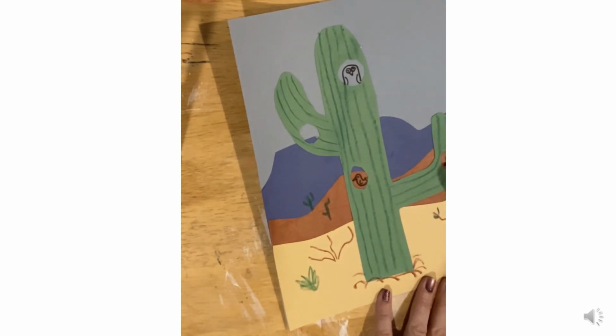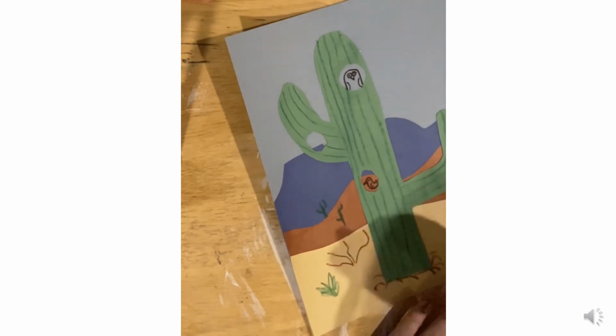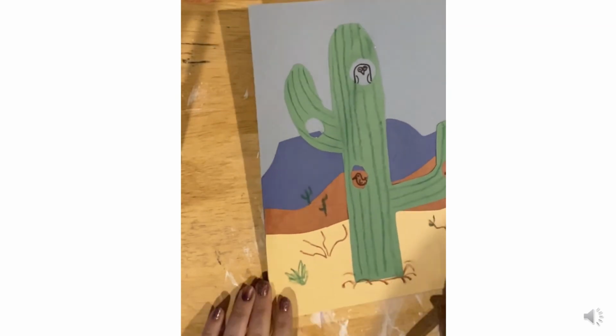If you want to add other creatures or other details to yours, you can. Feel free to add more details in the foreground or background or midground to create a sense of space. Great job on your Cactus Hotel.